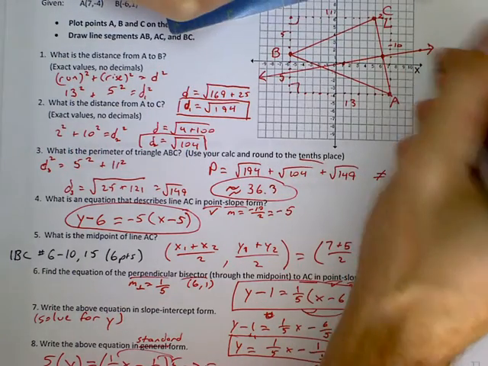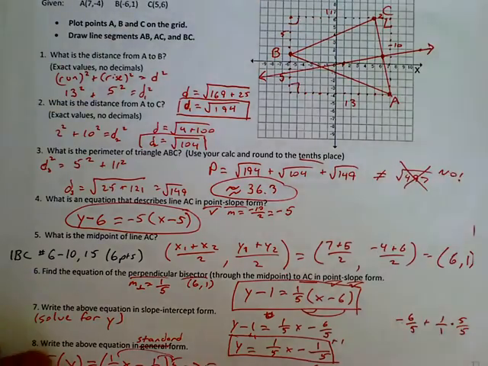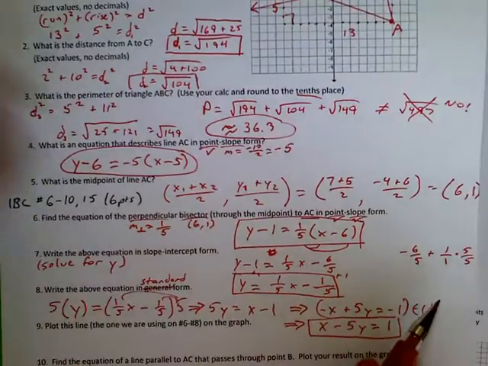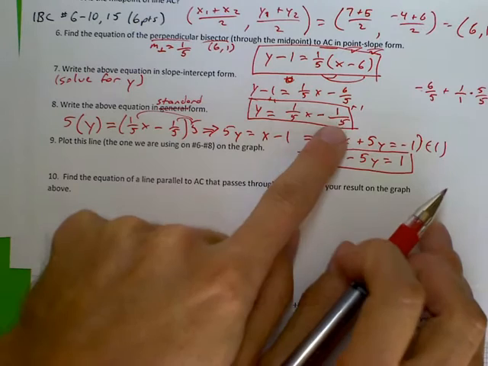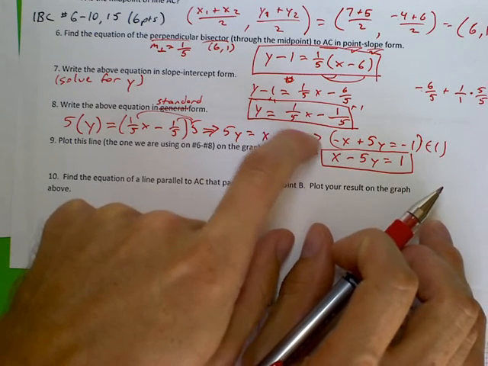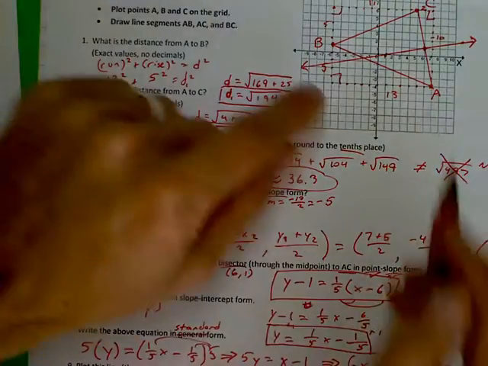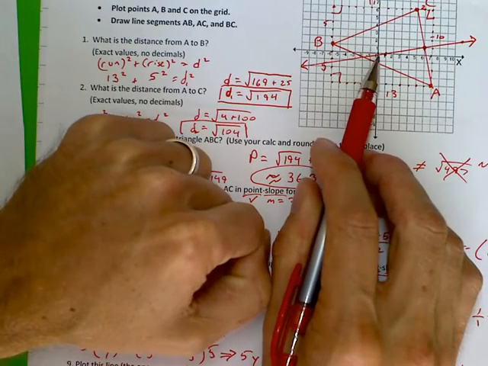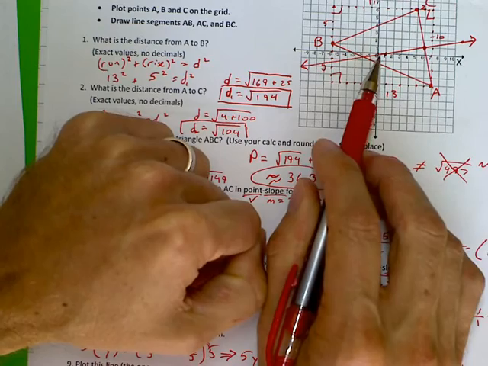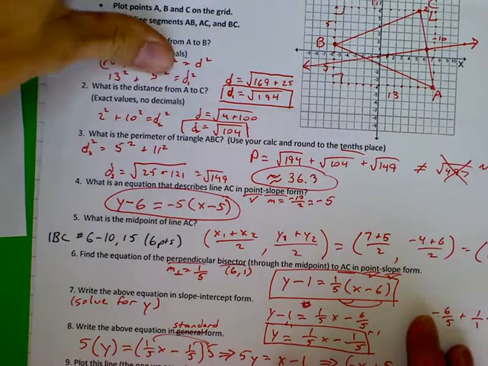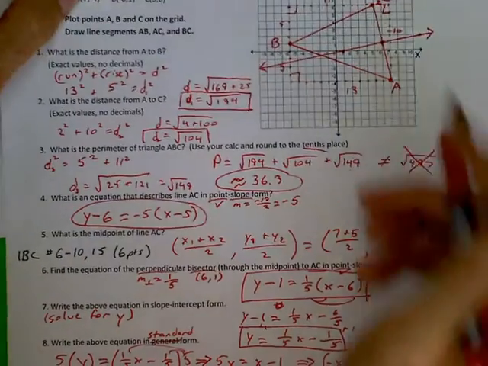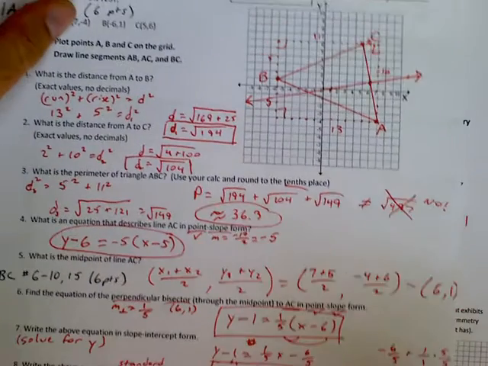Okay. There's my line. Does it look like it has the same y-intercept that we found below? So we know it should have a y-intercept of negative 1/5. Let's look at the graph. Does it look like it crosses the y-axis at about negative 1/5? I'm going to say yes. We also know this line should be perpendicular. Does it look like it makes a right angle? Again, I'm going to say yes.